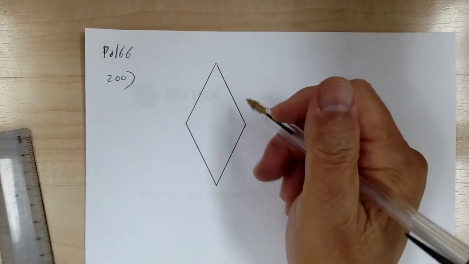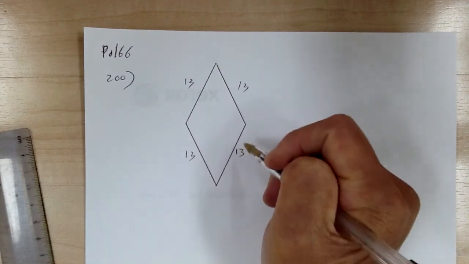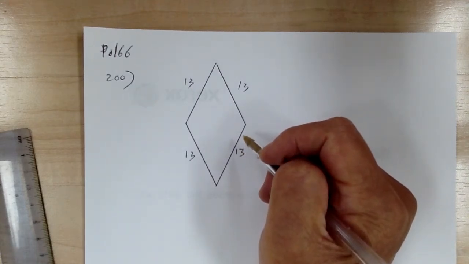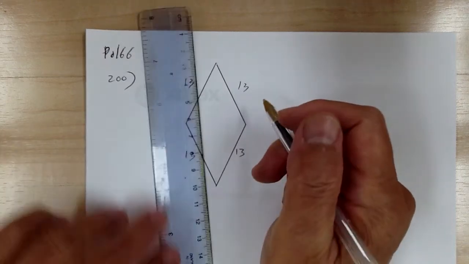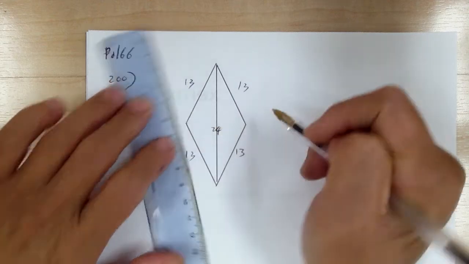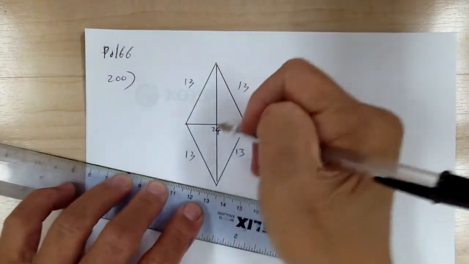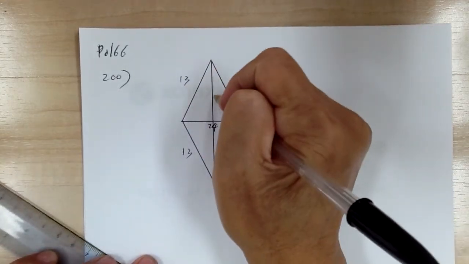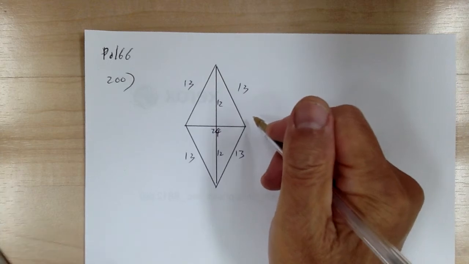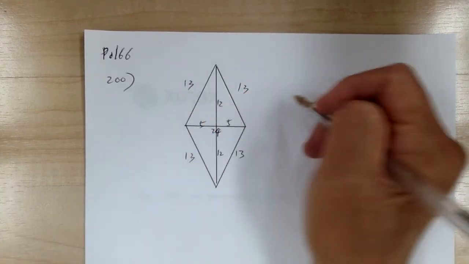So you have a rhombus with a side of 13 and one diagonal of 24. So this diagonal is 24. What you want to do is draw the other diagonal. Since the diagonal is 24, this would be a 12 and a 12. And from the Pythagorean triple, you know this has to be a 5 and a 5, right?